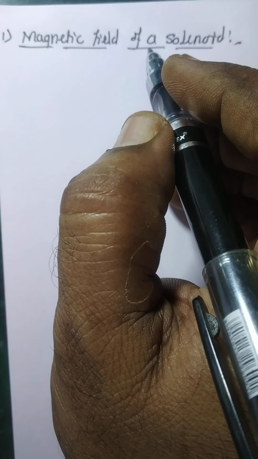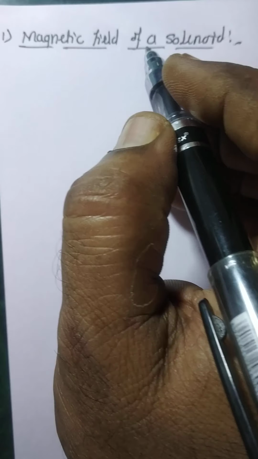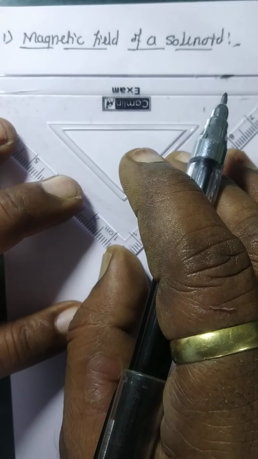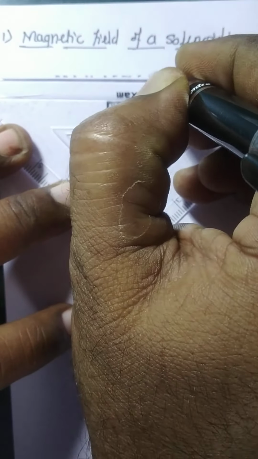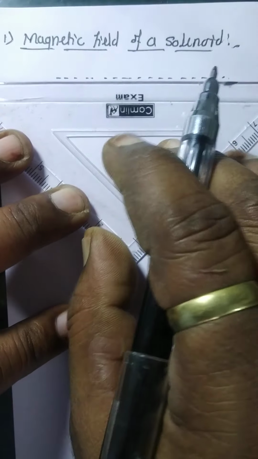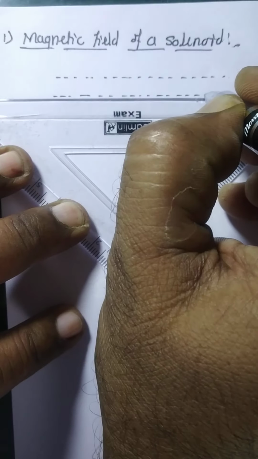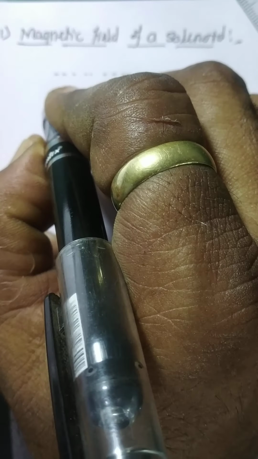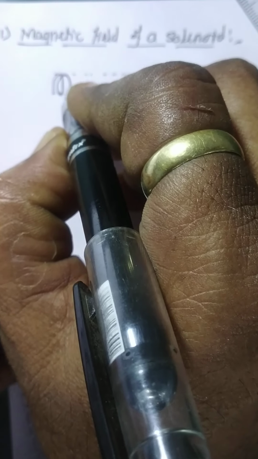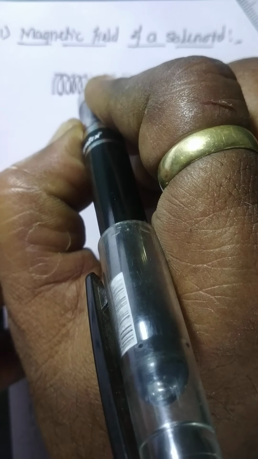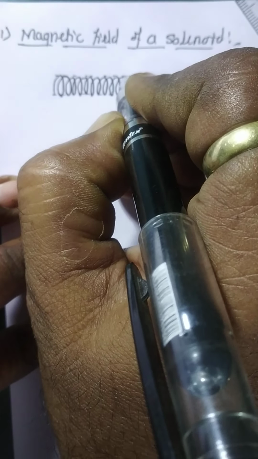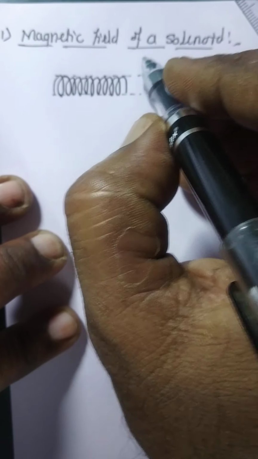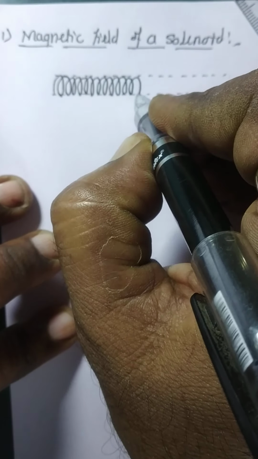म्हणजे सर्वसाधारणपणे सोलेनॉइड हा असा असतो. ह्याला म्हणतात सोलेनॉइड. What is a solenoid?